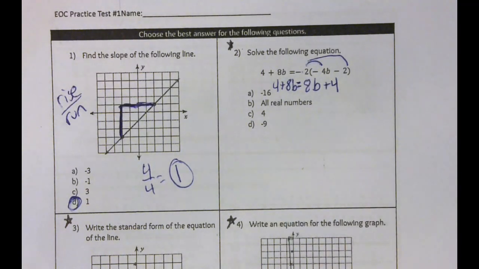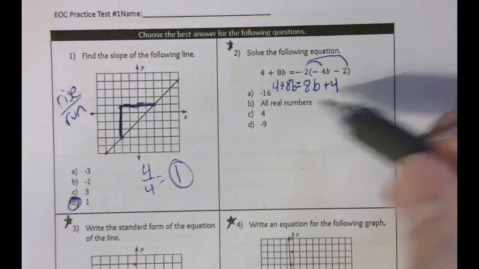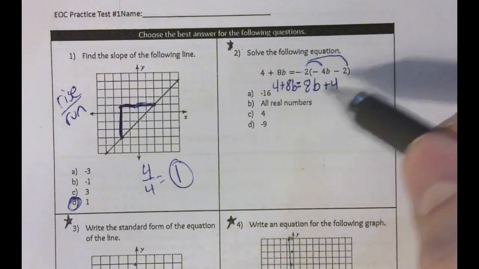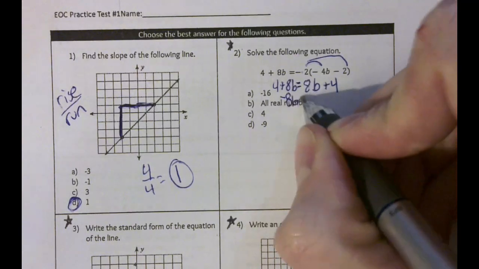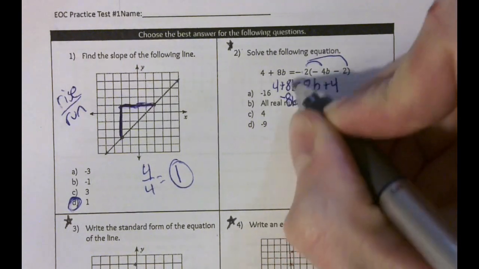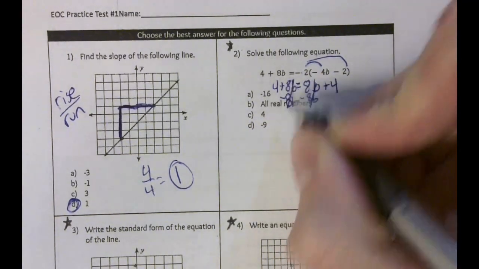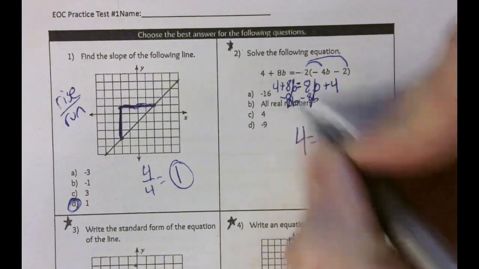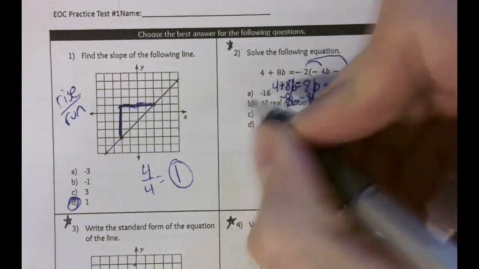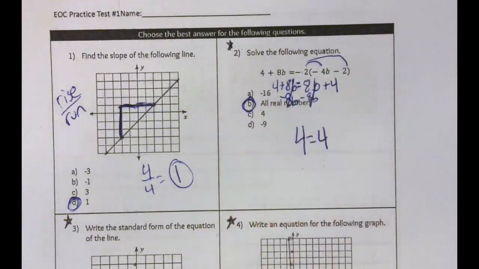But in case you didn't notice that, that's fine, because the next step would be to get the b's on the same side. But when you do that, you'd be subtracting 8b minus 8b, and then 8 minus 8 goes away. You're just left with 4 equals 4. Is that true? Why, yes, it is. So that would be all real numbers.